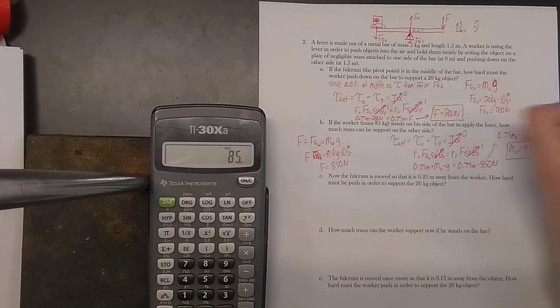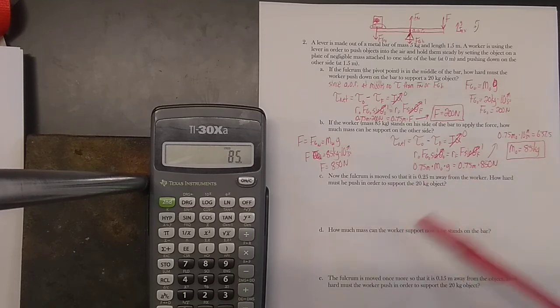Okay, again, we use torque, we prove this answer. Seems pretty simple, but in the next questions we're going to move that pivot point around. We're going to move the fulcrum, and you will see that things are not going to be quite as easy, okay? Matter of fact, they can be kind of useful to us, but the analysis is a little bit trickier.